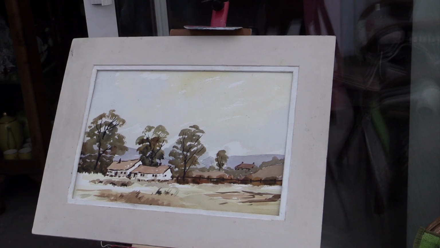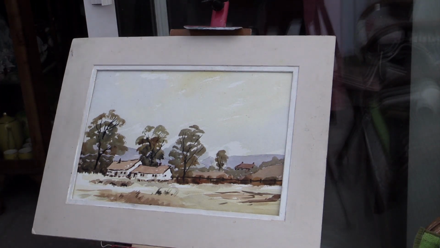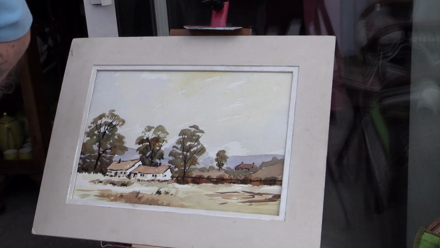The trees are raw sienna and ultramarine to get your depth, and I've shoved a little bit of burnt sienna in here and there. Can you see on the front there? I put some darks here and there.